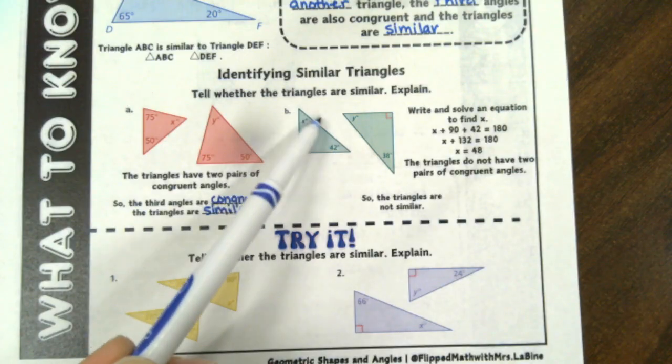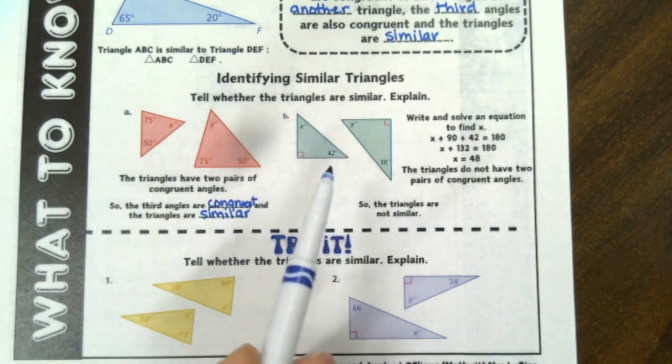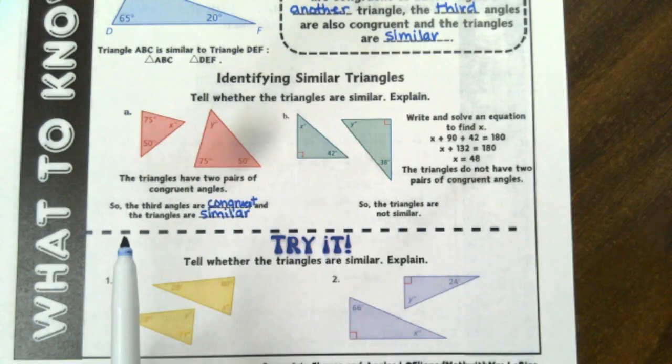So how do I find out? Well, let's figure out what x is in this triangle, because I know it has to be 180 degrees, right? So I'm going to take x plus 90 plus 42 and set that equal to 180 degrees. Then I'm going to combine my like terms, so 90 plus 42, which equals 132.